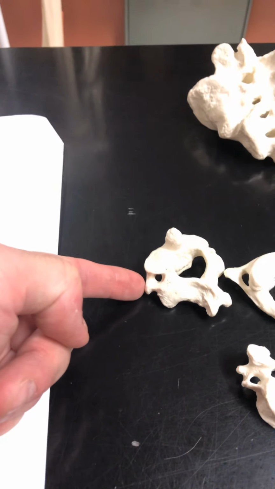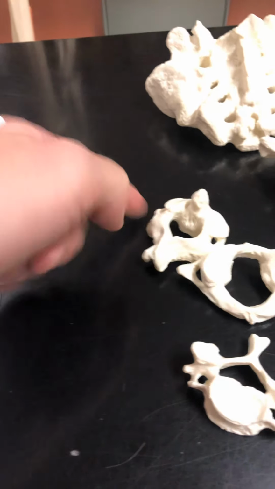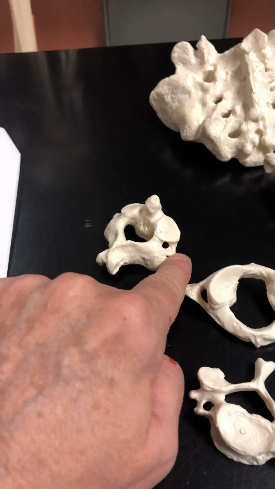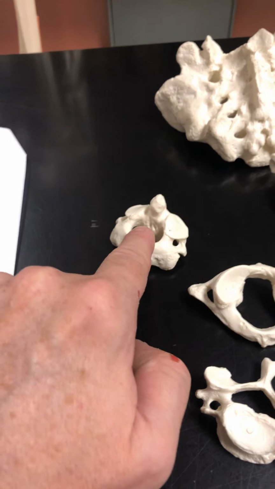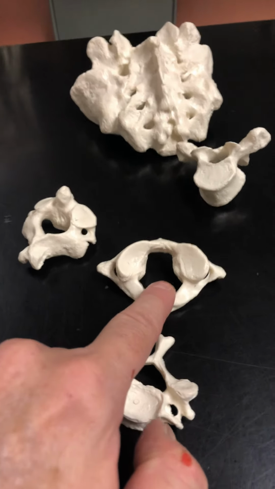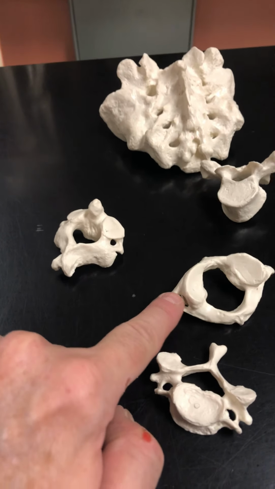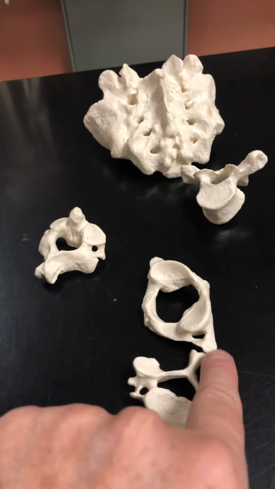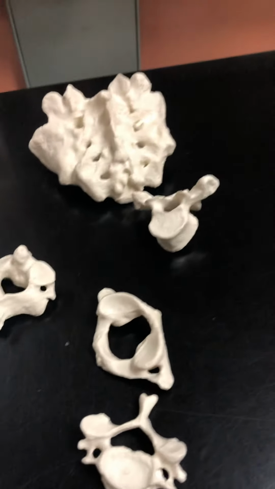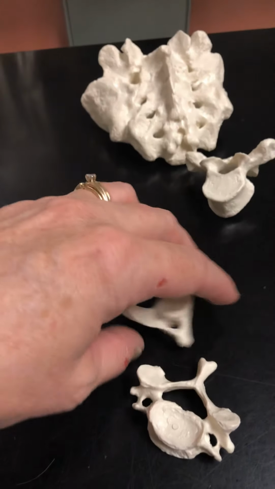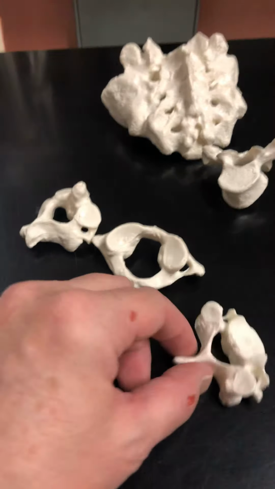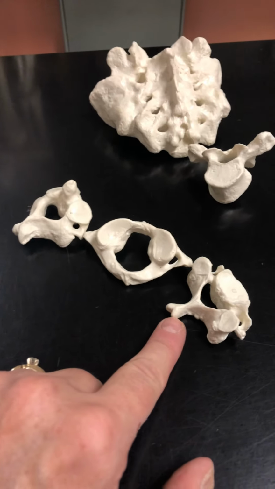Here it's very small on the atlas, on this side, and then on this side. Excuse me, this is the axis, my bad. This is the atlas, which is also a cervical vertebra. It's C1, the first one. This is the transverse process, and on the other side, there's another transverse process. The spinous process on these is quite small. You can use this one. This is the spinous process of a cervical vertebra.